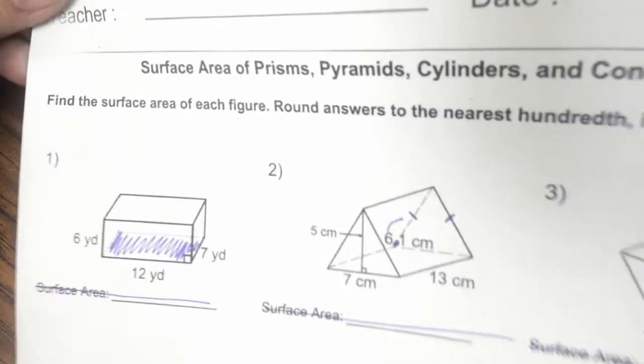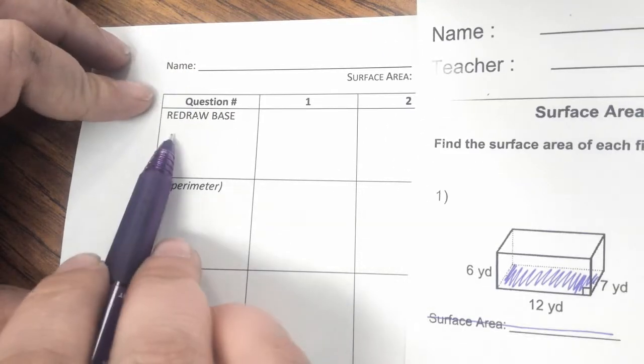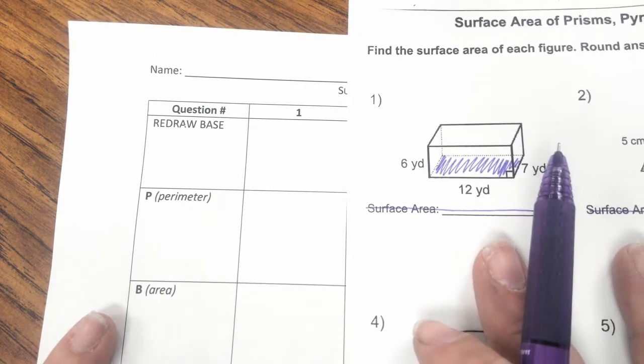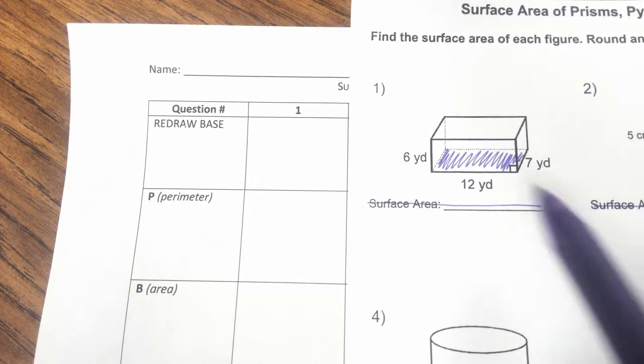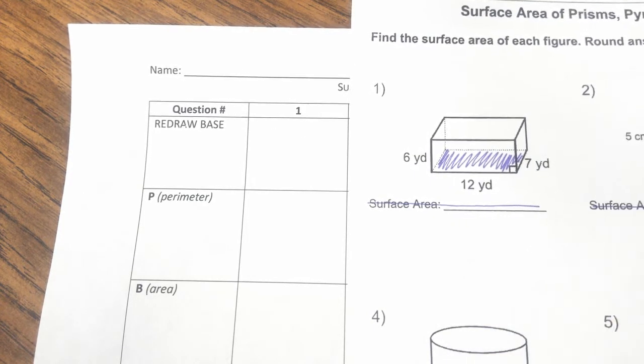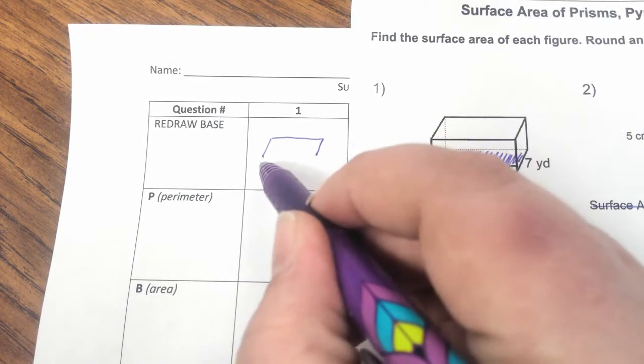Let's go ahead and get started with number 1. We're going to put all of our work on this page. The first step that we've got to do is just redraw the base. And when we redraw the base of the 3D figure that we're working with, we want to draw it as we see it on the page. That way it's easy for us to label things.